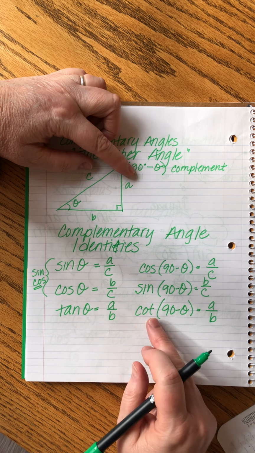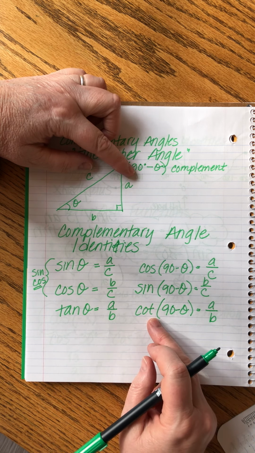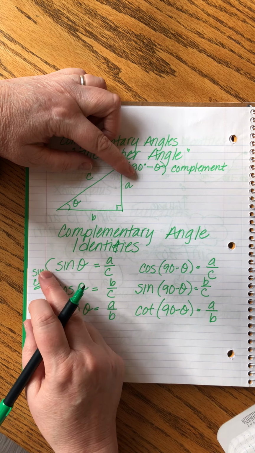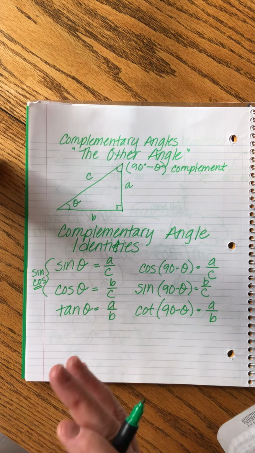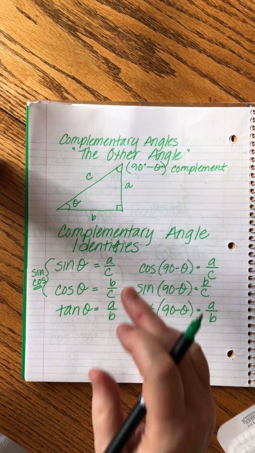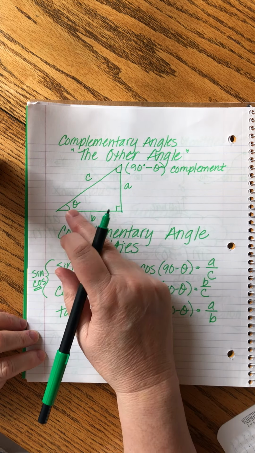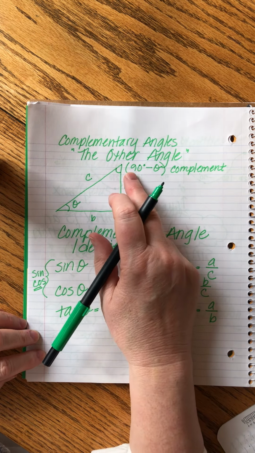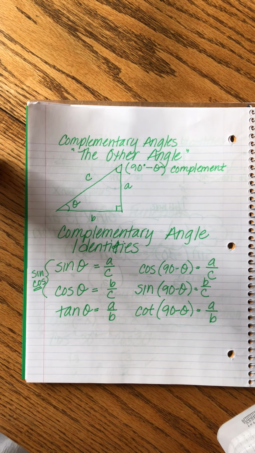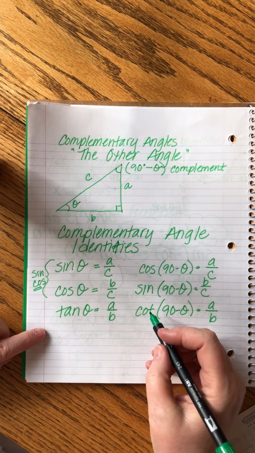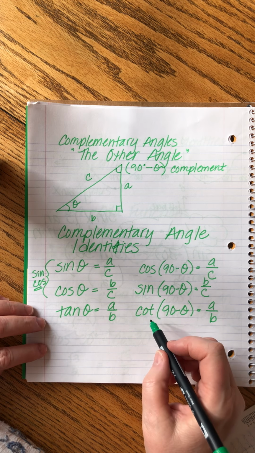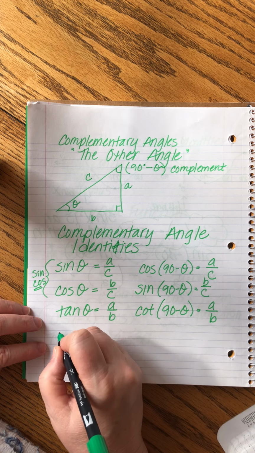So tangent and cotangent have the same relationship that sine and cosine have. They're complementary in that they're equal when you take the functions of the other angle. The words don't make sense. You just have to look at the way the letters and numbers are going.